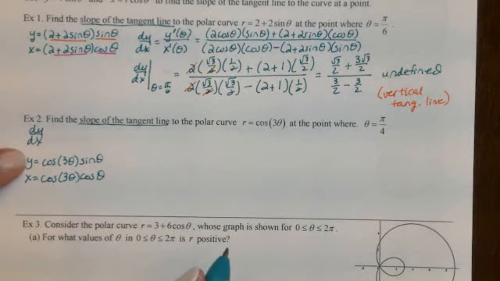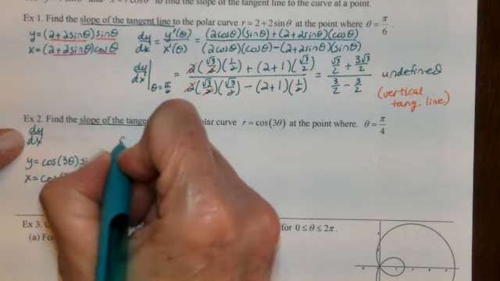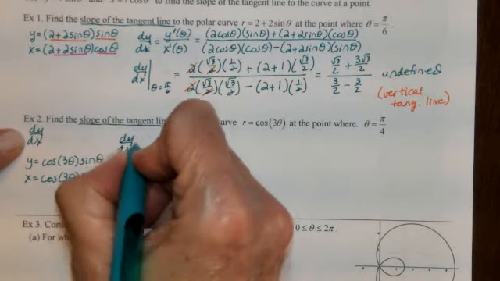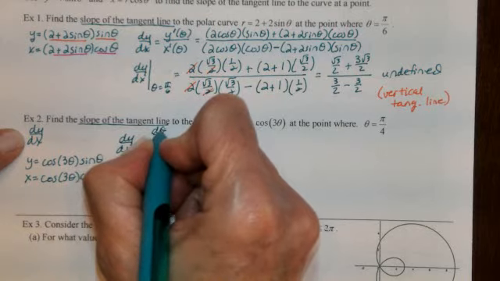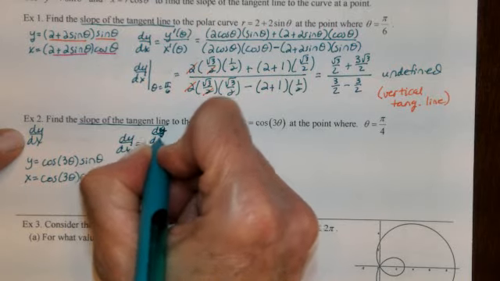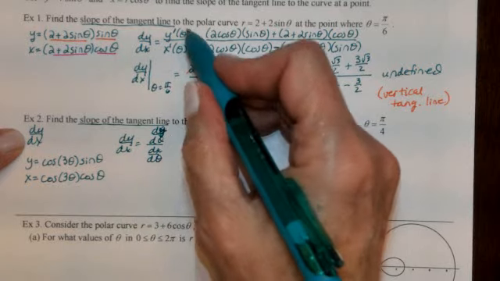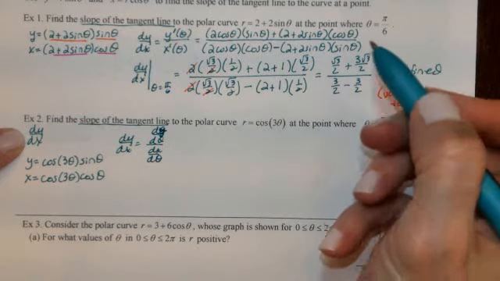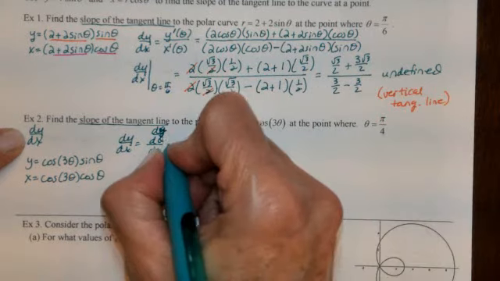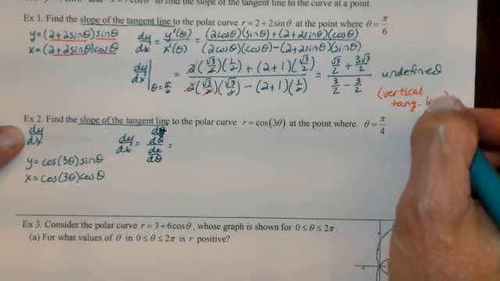R sine theta for y, r cosine theta for x. So dy/dx will be dy/d theta divided by dx/d theta, or you can totally write it y prime of theta over x prime of theta. That's fine.